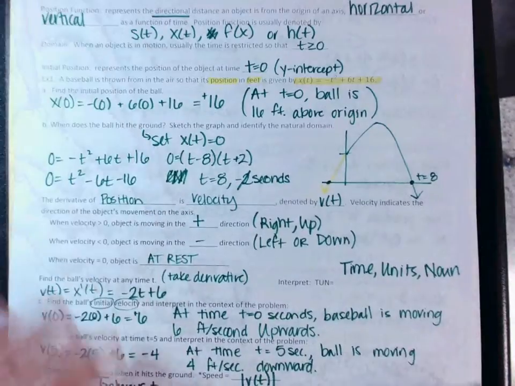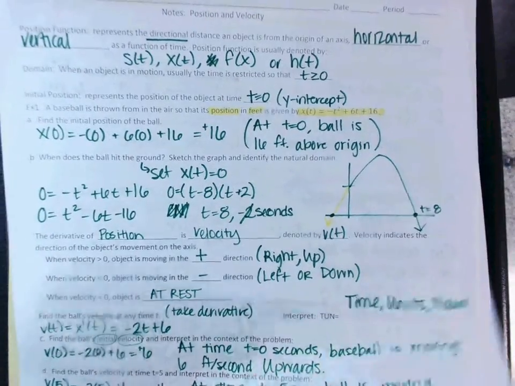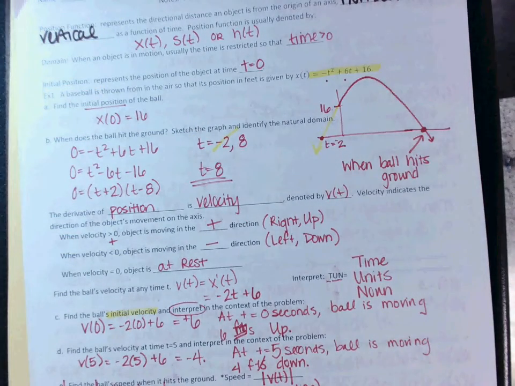Right, so you are in your position and velocity notes. You're turning to, we just have 2 left. 2 left, number 4, correct. Okay, so number 4 is kind of a review of all of it, then we're doing a graph, and then you know everything you need to know to do your homework.